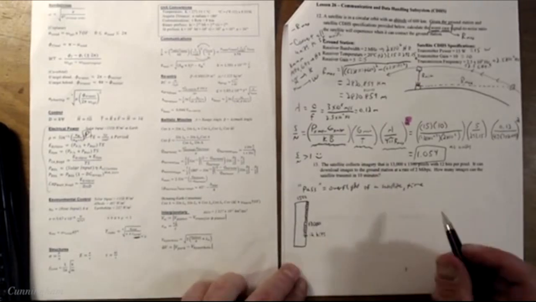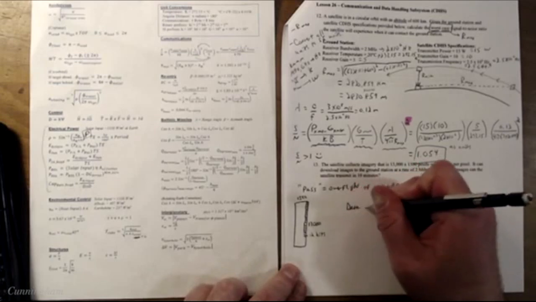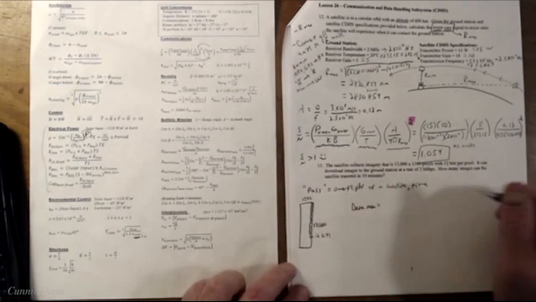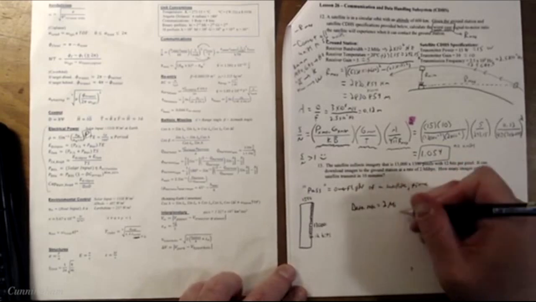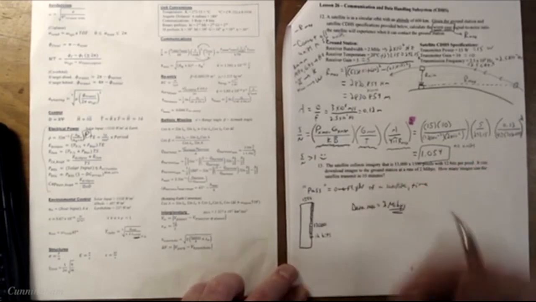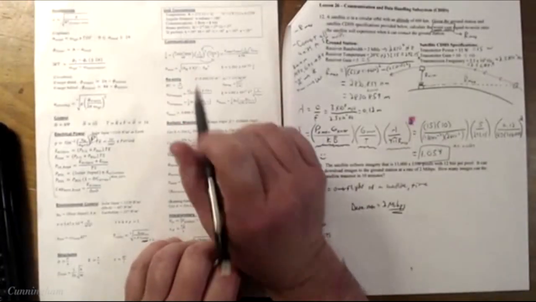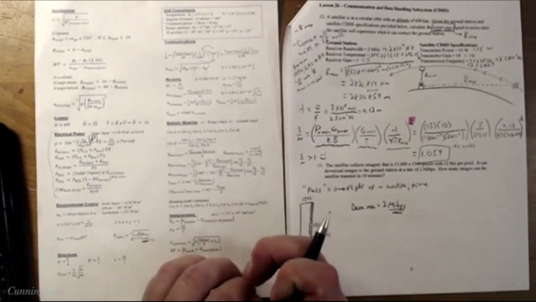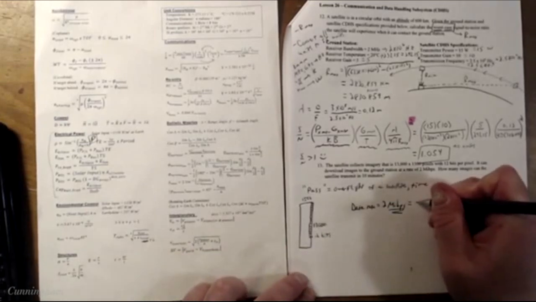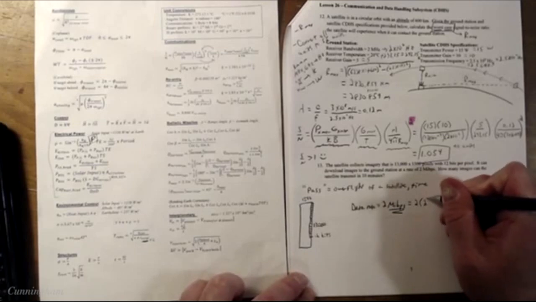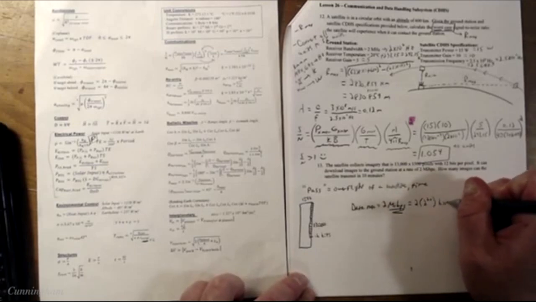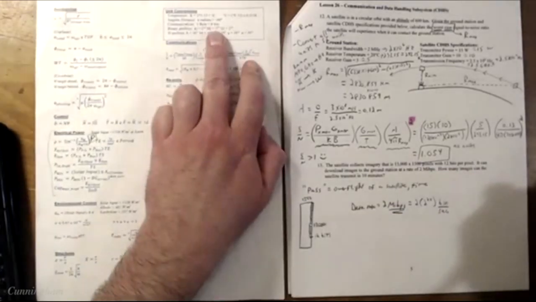So we're told that also our data rate is 2 megabits per second. So what the heck is a megabit? Well, coming up here to our unit conversions, it's a binary prefix. So what that means is it's a literal number of bits. So 2 megabits per second is 2 times 2 to the 20th bits per second. That's what our data rate is. So 1 megabit is 2 to the 20th bits.